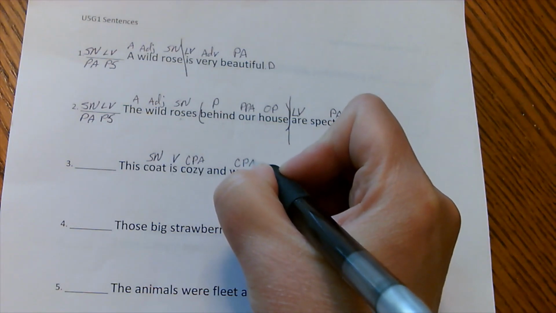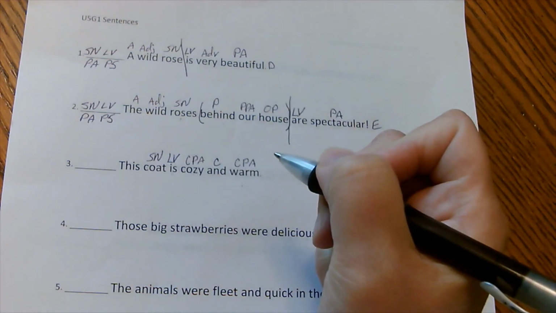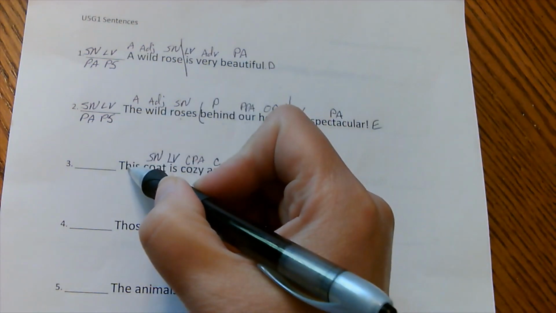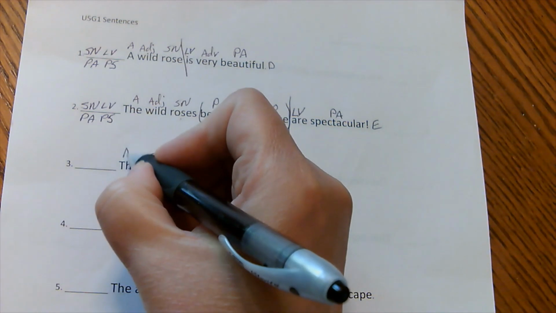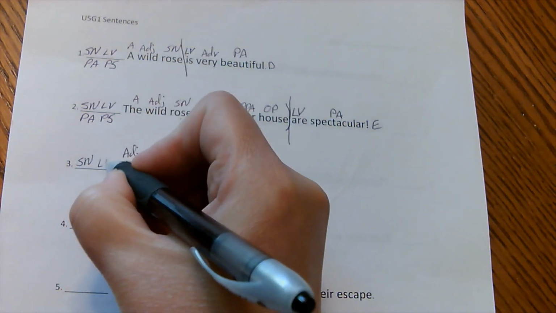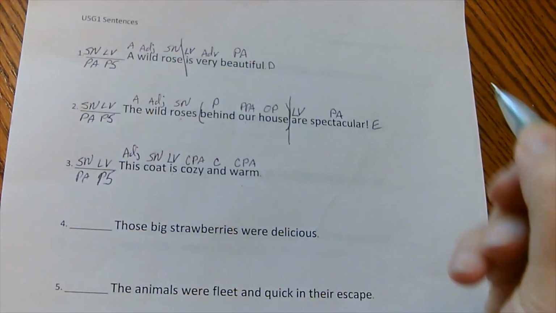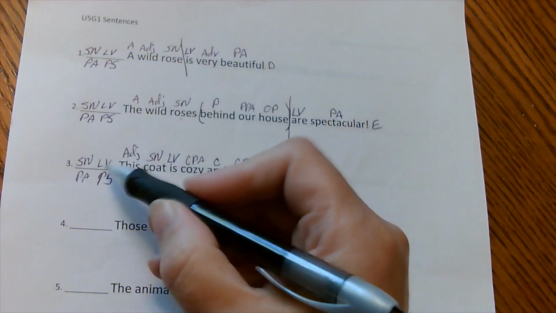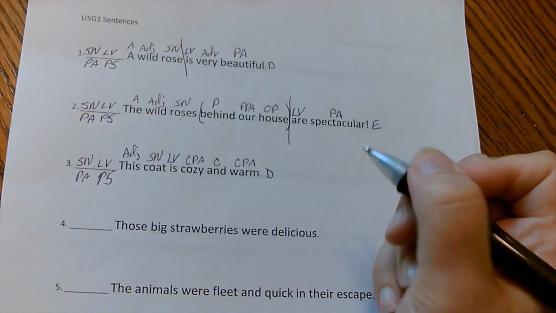Compound predicate adjectives. And that is a linking verb. And is a conjunction. So which coat? This. Adjective. Subject, noun, linking verb, predicate adjective, pattern 5 sentence. Check. There are no prepositional phrases. It's a declarative sentence.